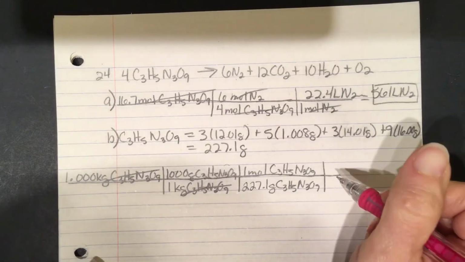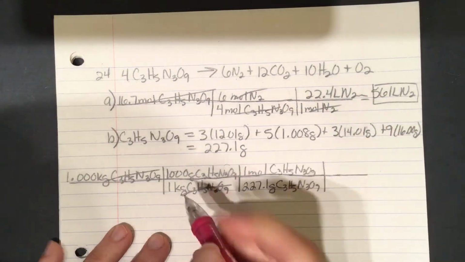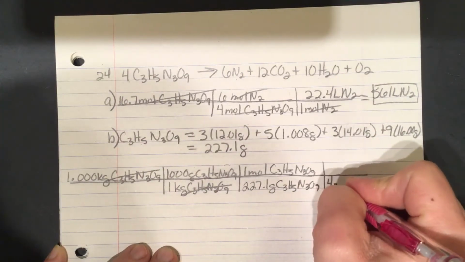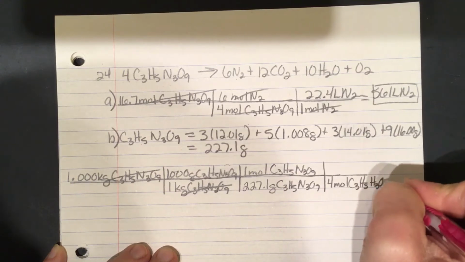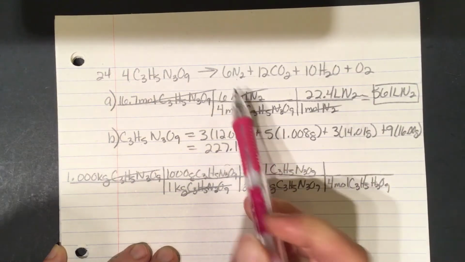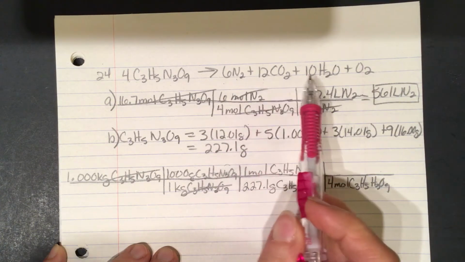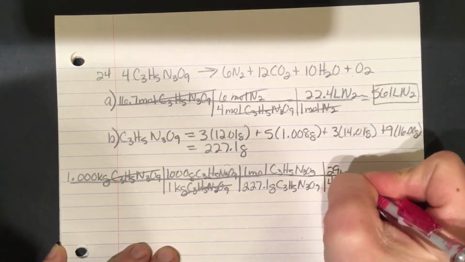From here, now the question says, this is a little tricky here, what is the total volume of gas at STP produced when 1 kilogram of nitroglycerin reacts? Well, up here, 4 moles of nitroglycerin produces a total of 6 plus 12, which is 18, plus 10, which is 28, plus 1, which is 29 moles of gas.